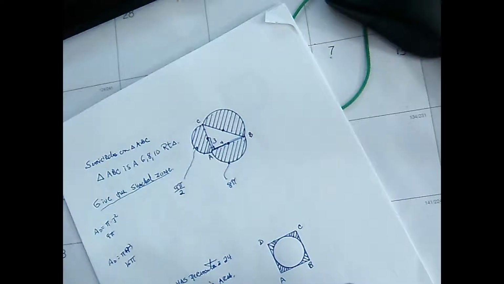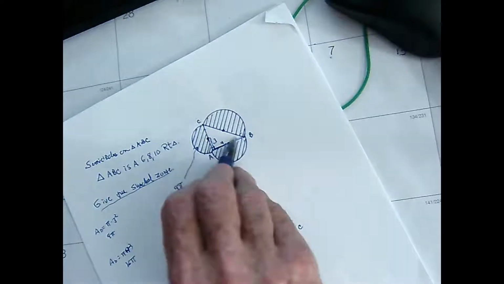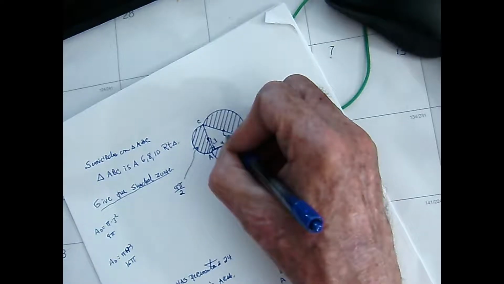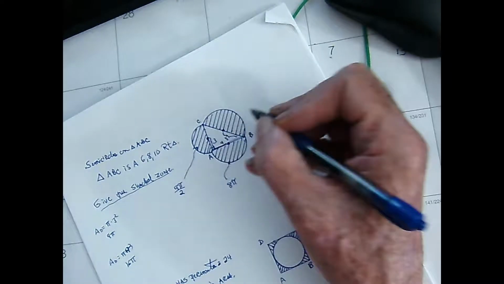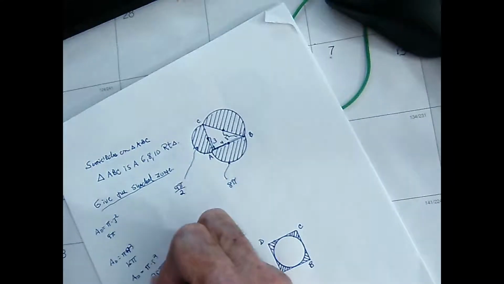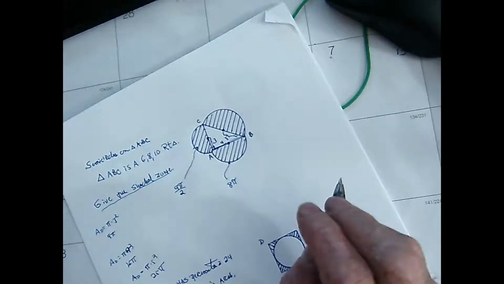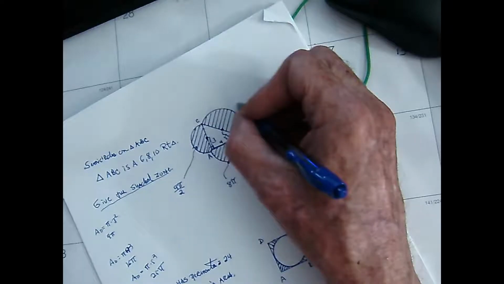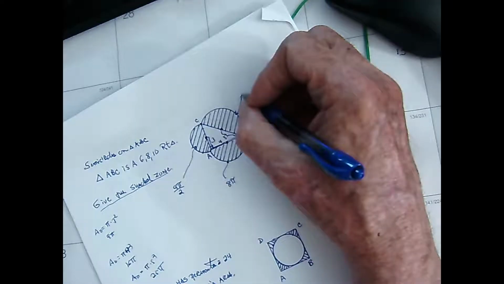Now what about this semicircle up here? Well, because this is a 6, 8, 10 triangle, that hypotenuse is 10, and the radius of that semicircle would be 5. And I would find what's the area of that whole circle first, and that would be pi times 5 squared. That's 25 pi. But we only got half of a circle, don't we? Because that's a semicircle, and that would have to be 12 and 1/2 pi.